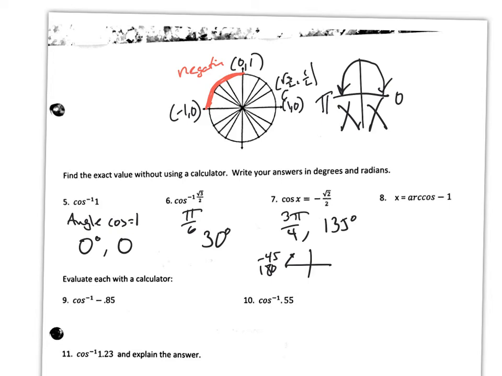Now, this is just another way of writing it. It wants to know what angle has a cosine that's negative 1. Well, that's, of course, pi. And pi is 180 degrees. We're allowed to use 0. We're allowed to use pi.